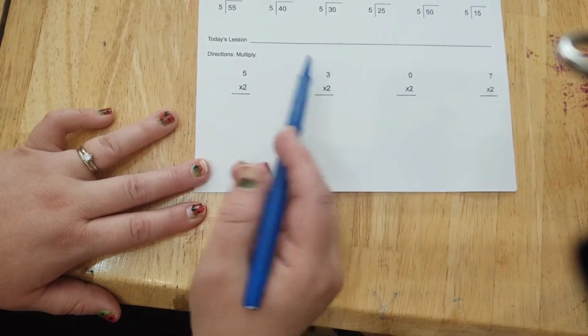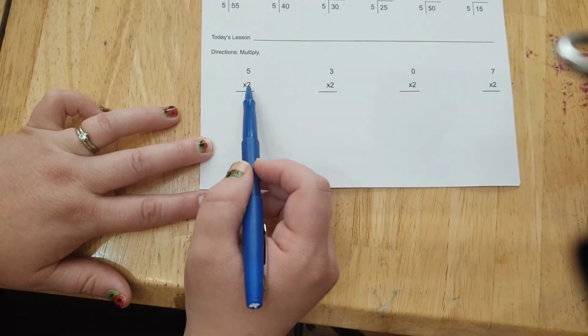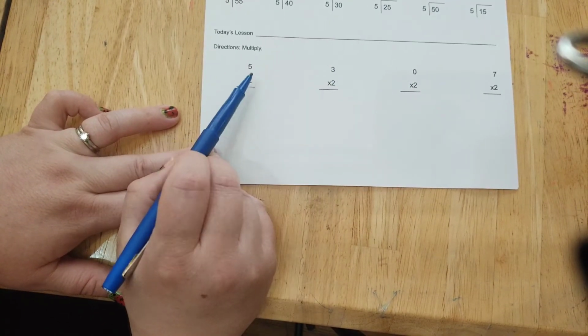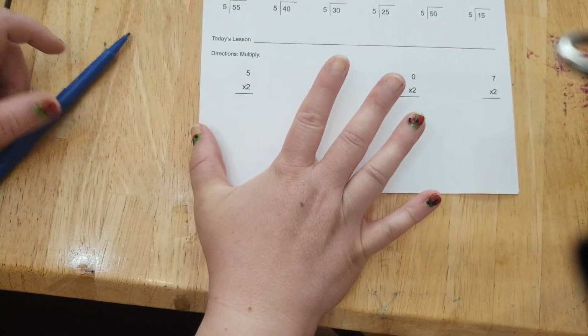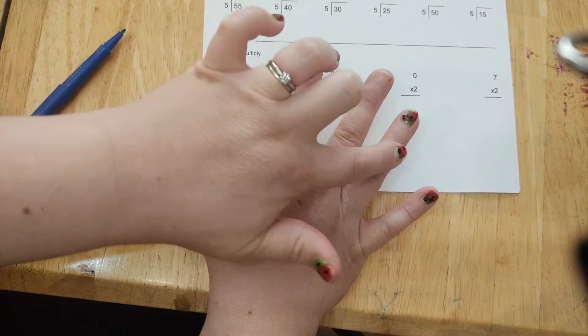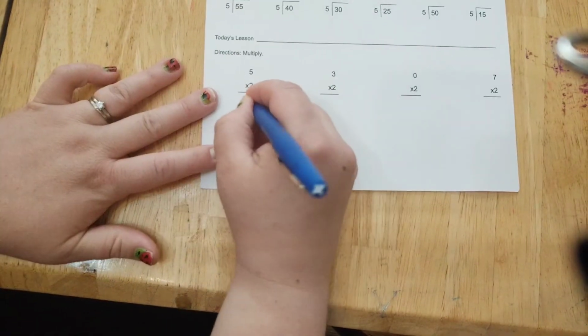So we're going to count by 2s, okay? So if we're counting by 2s, I'm going to count by 2s 5 times. So here's my 5 fingers, and I'm going to count by 2s. 2, 4, 6, 8, 10. So 5 times 2 is 10.